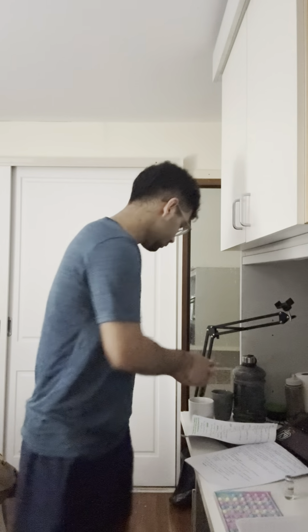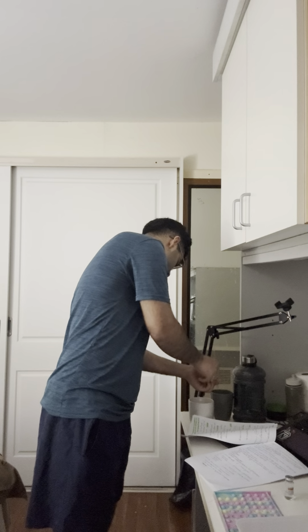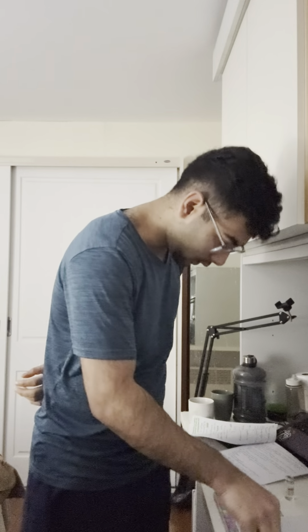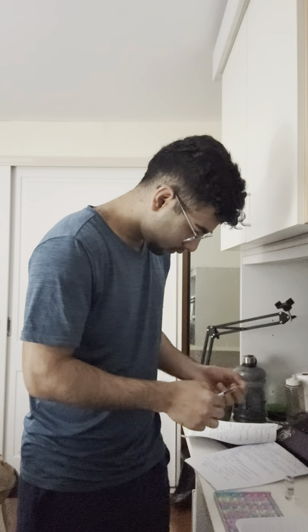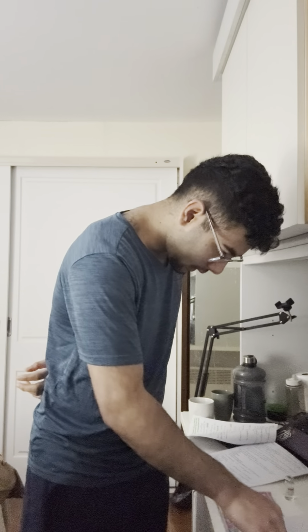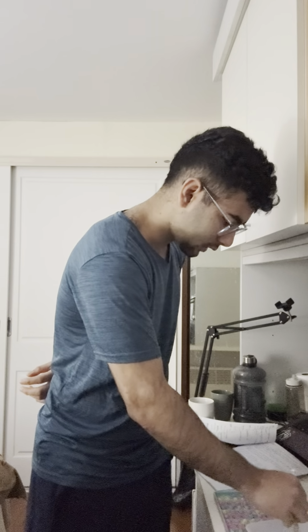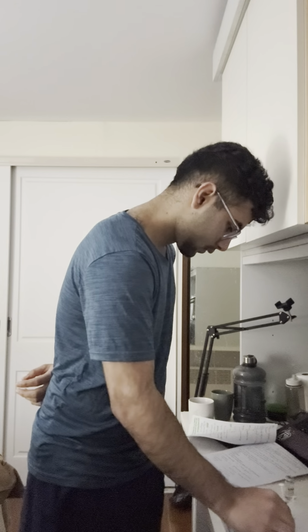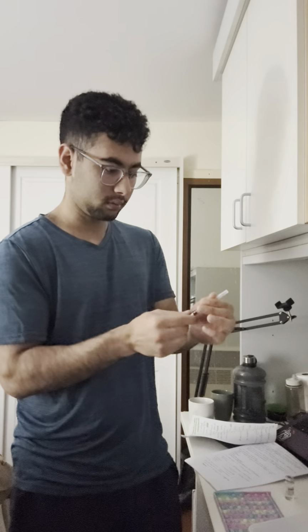Right, so it's 4 units, and never cap with your hand. Always do it like this. Never cap with your hand, because this is crucial, because most people prick themselves when they do that by themselves. Right, so you can lock it.